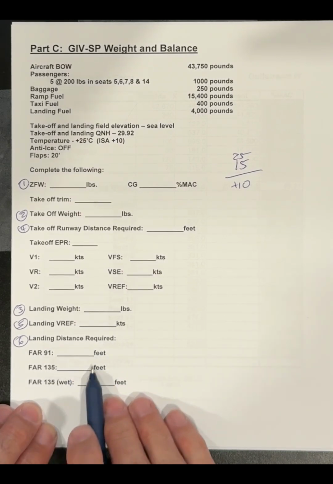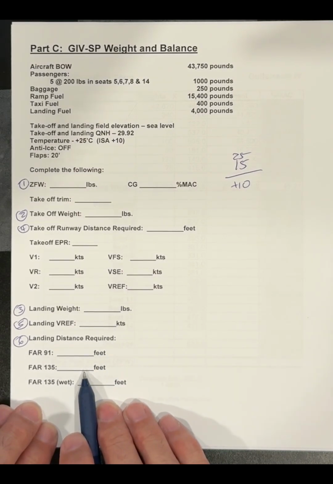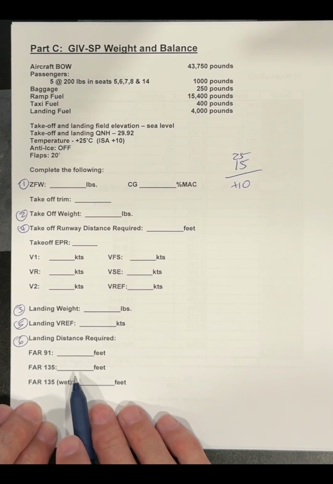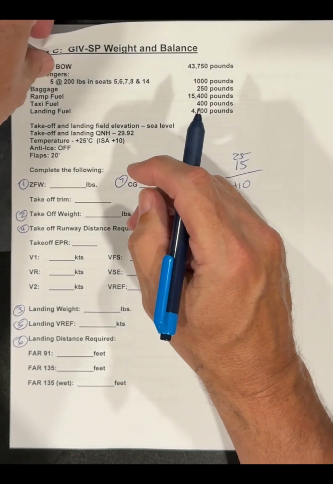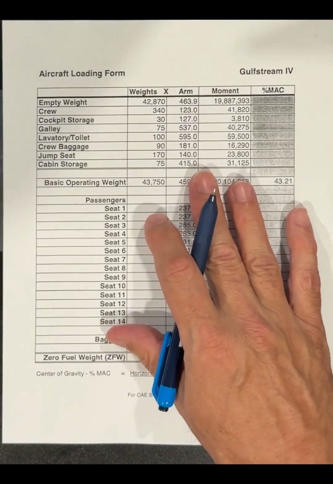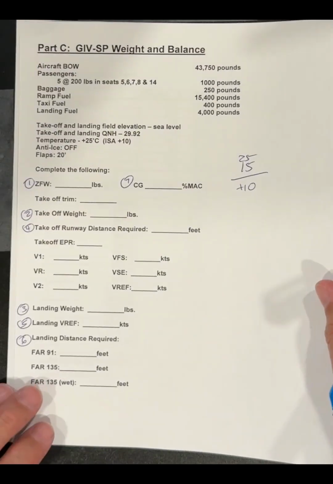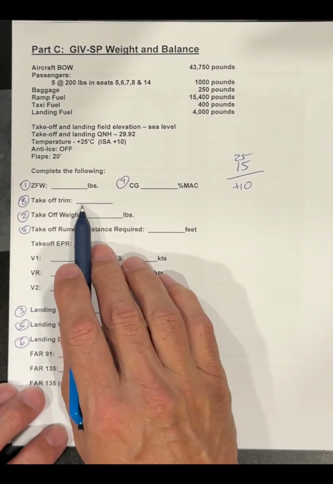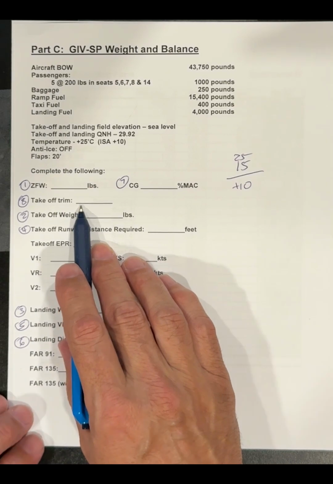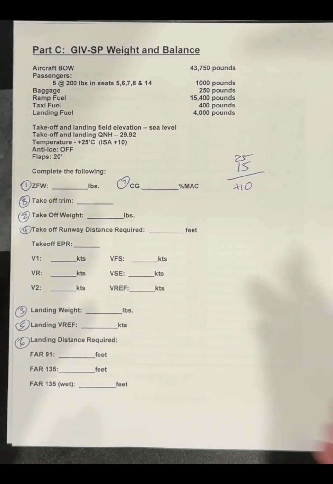We just did all of this, didn't we? All right, all of that's been done. You know how to do this already, but we're going to go over it again. The seventh thing we're going to find is the CG, and to do that, step 7 is going to involve the aircraft loading form. The eighth thing we're going to figure out is the takeoff trim. So let's start doing some of this, and it's basic math.